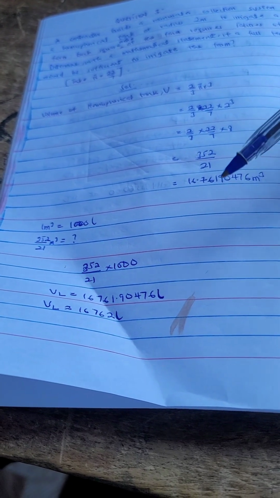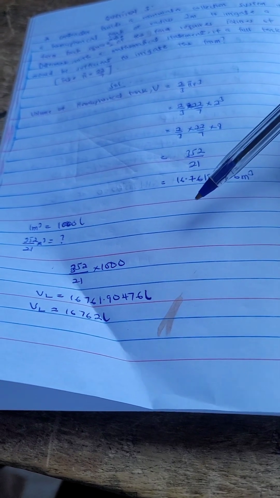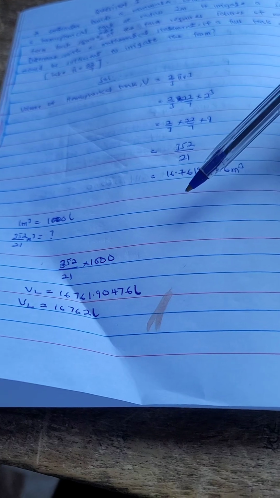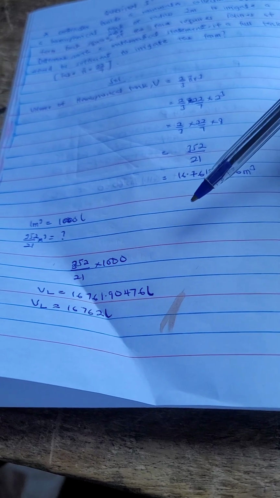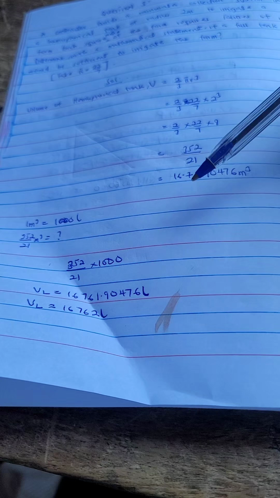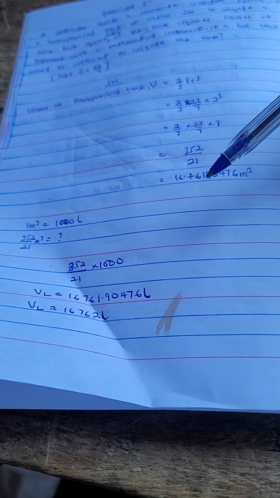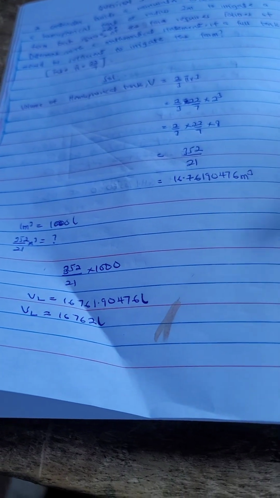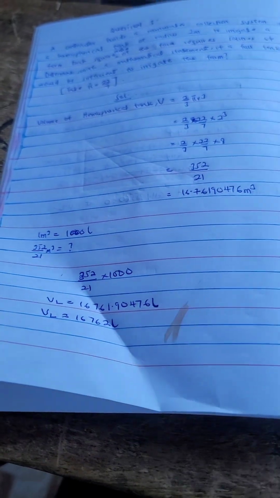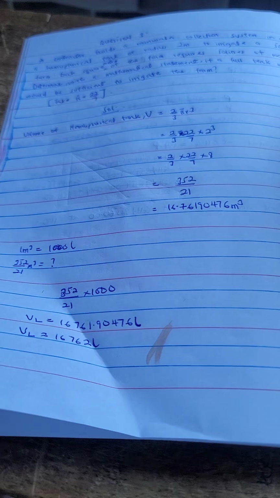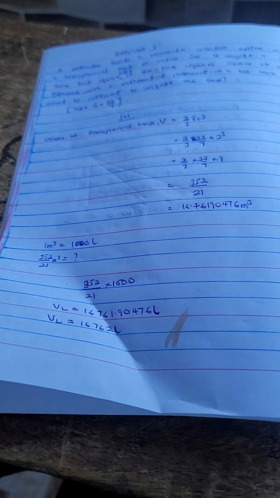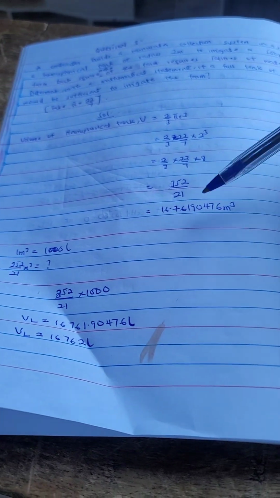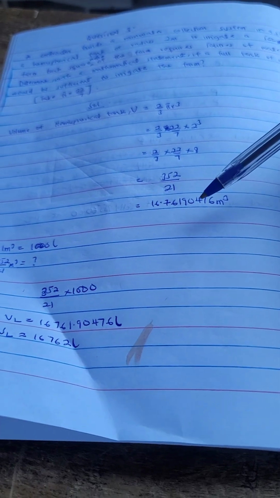The volume in liters becomes 16,761.90476 liters, approximately 16,762 liters to the nearest liter. So this is the volume of water the hemispherical tank can hold. I hope you understand.